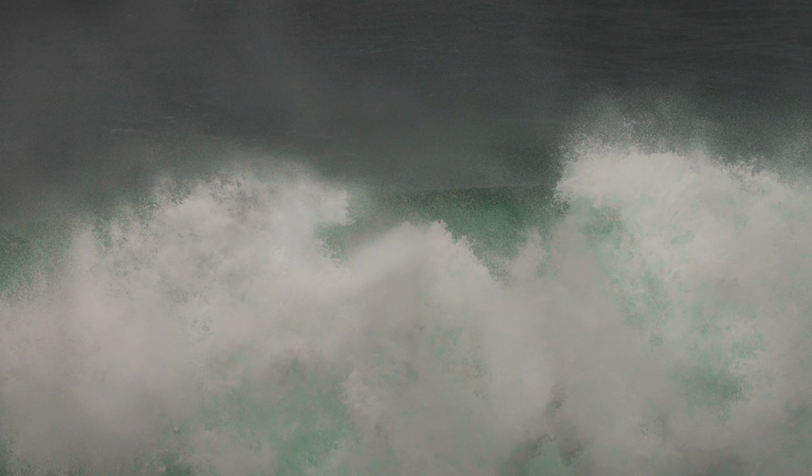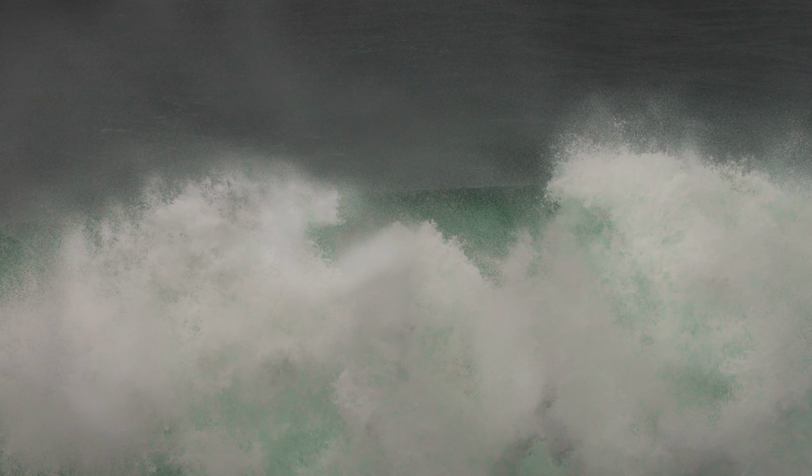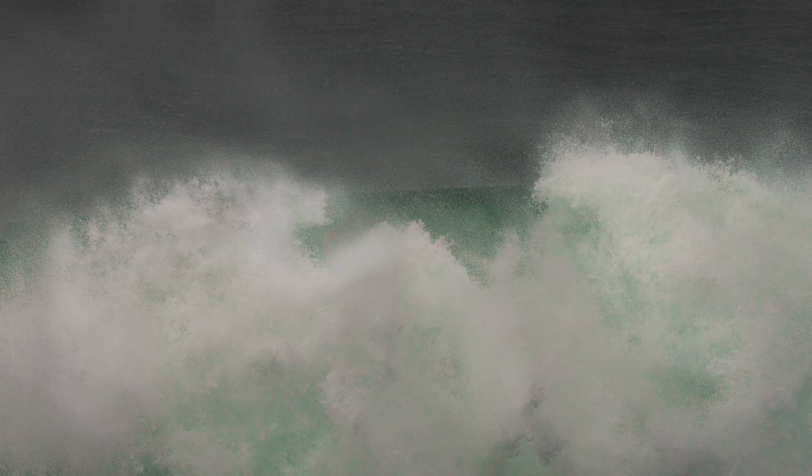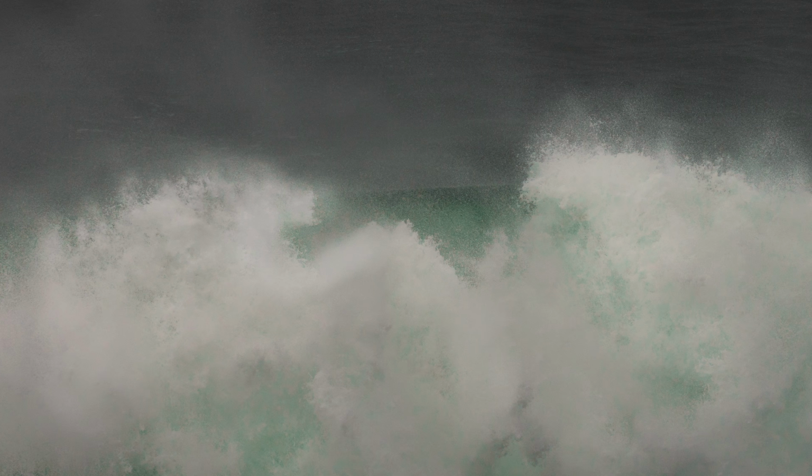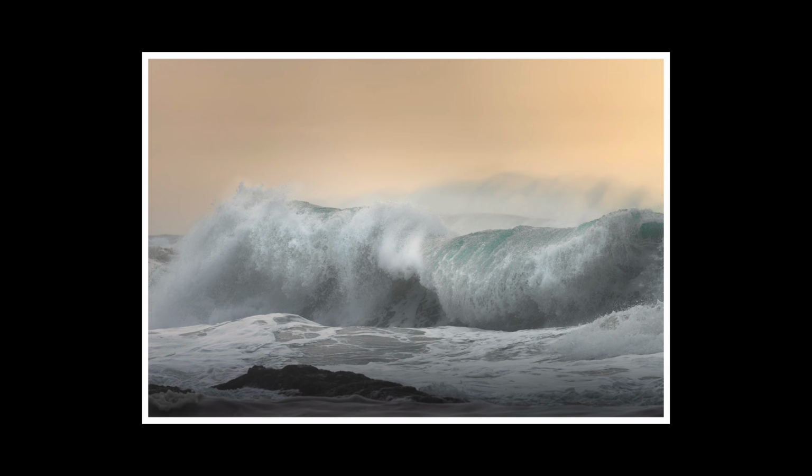My goal for images of waves is to capture a scene that has a story, not just water. For this first image, I see two creatures fighting and converging in the middle of the wave.